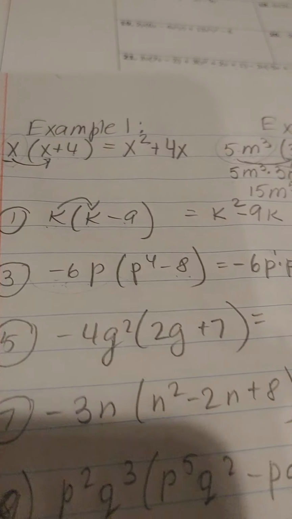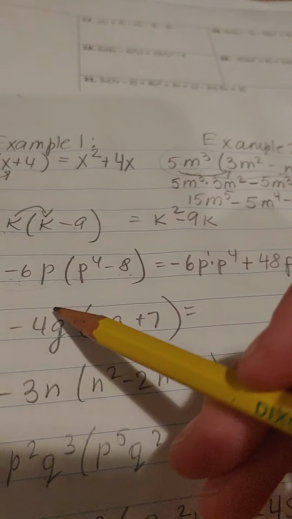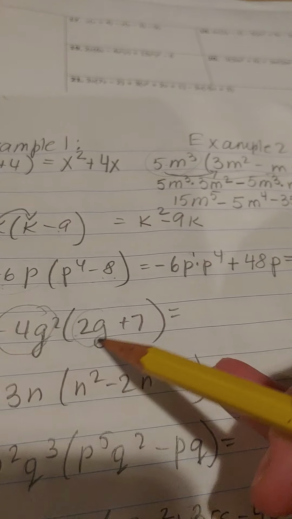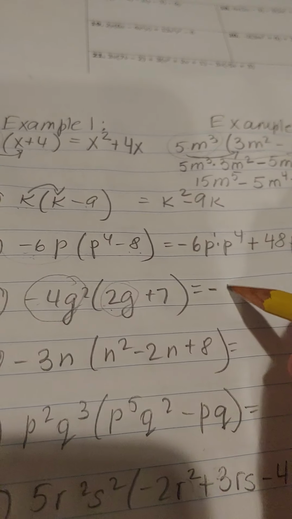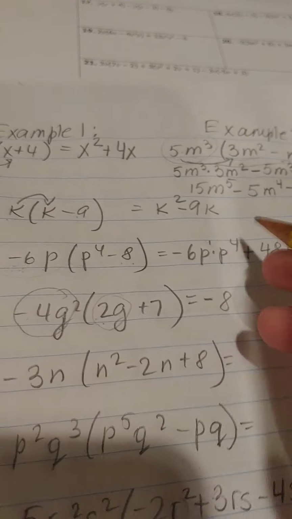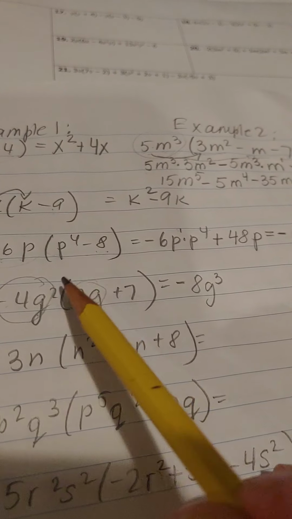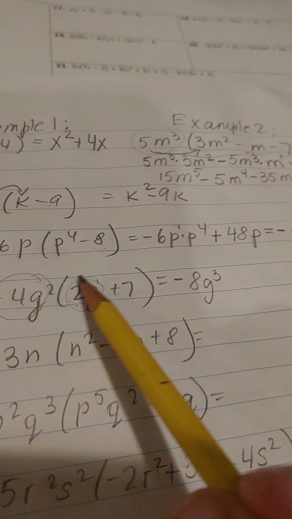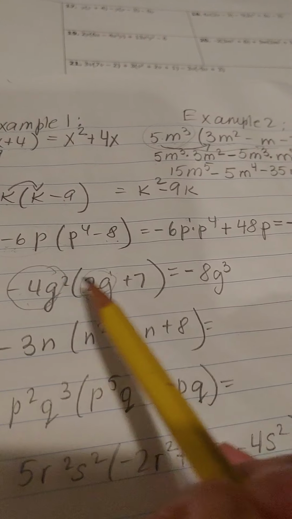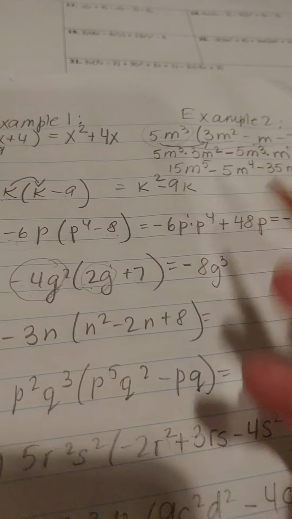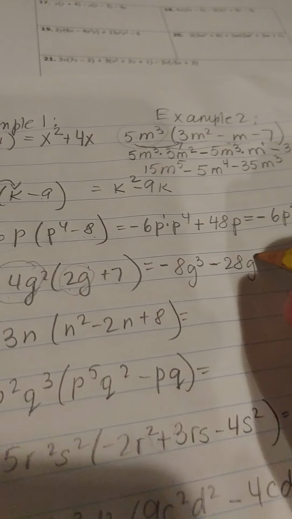Now, negative 4g squared times 2g. So we have to multiply this by this first. So negative 4 times 2 is negative 8. g squared times g is g to the third power, because we add those powers, right? 2 plus 1 is 3. So negative 4g squared times positive 7 is going to give me negative 28g squared.